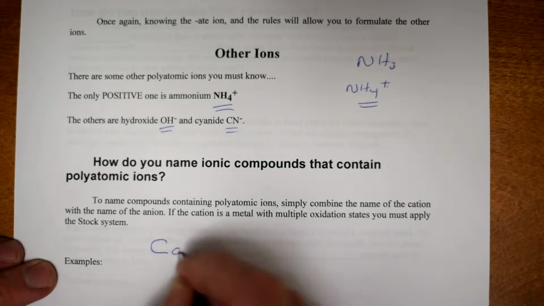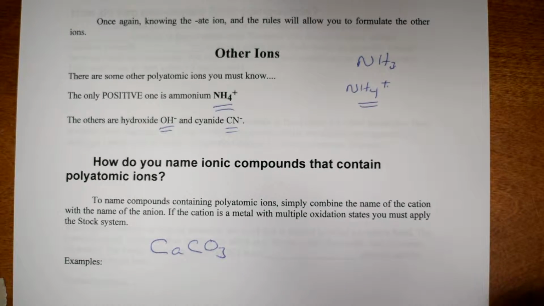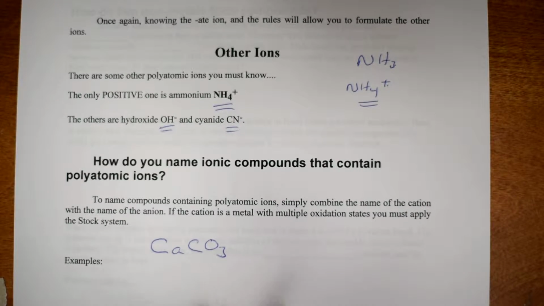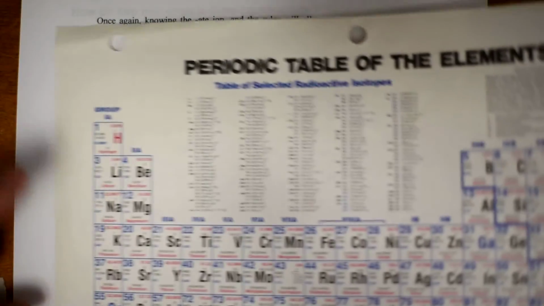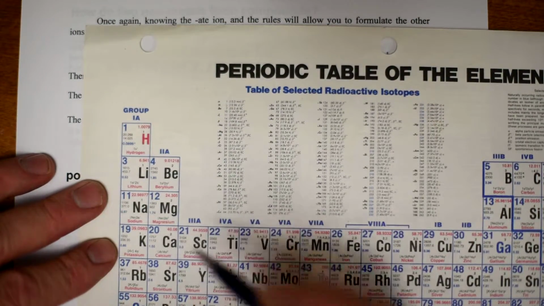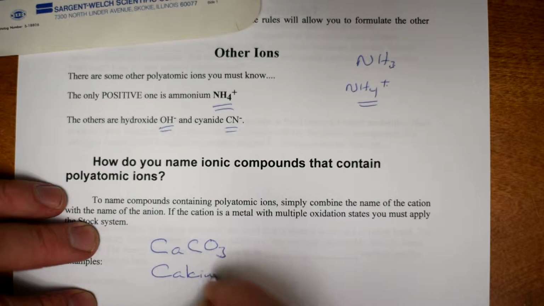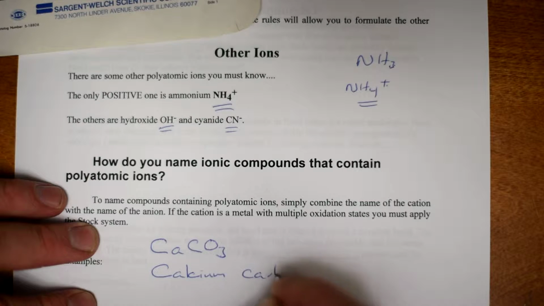For instance, if I have a compound CaCO3, I have a metal and a non-metal, so I know it's an ionic compound. I'm going to go to my periodic table and look at calcium. I'm going to see that there's only one oxidation state for calcium, so it's the simple system. So it would just be calcium carbonate. Okay.